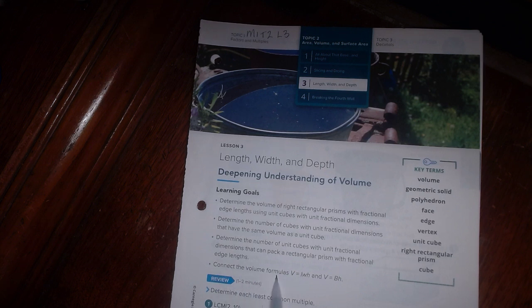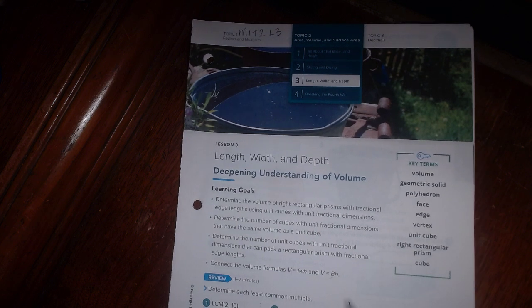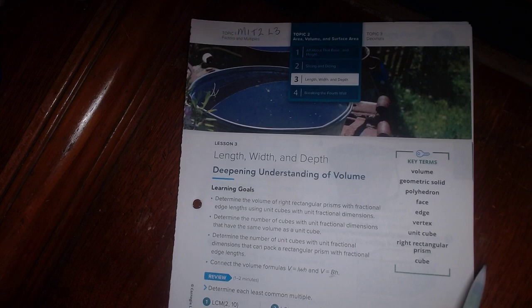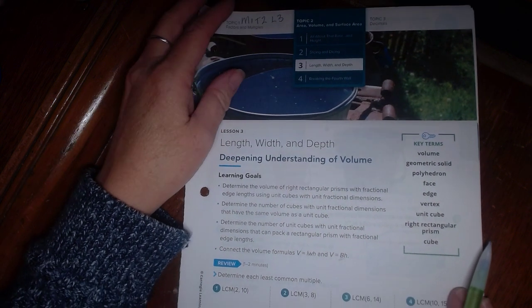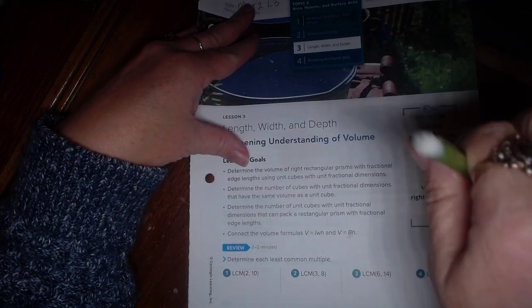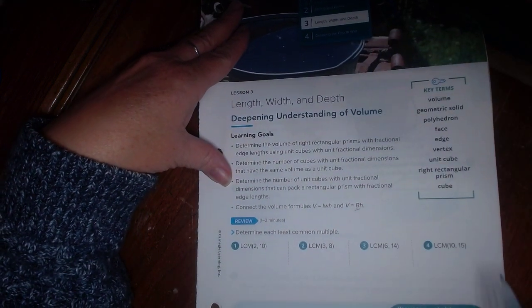And connect the volume formulas: capital V for volume equals length times width times height, and volume equals capital B times height. And there's that capital B that I was telling you guys about before, that I said I didn't want you writing the B for base as a capital, and that we would be using it in a capital form later on. So we are to that moment. Okay, so moving on here.